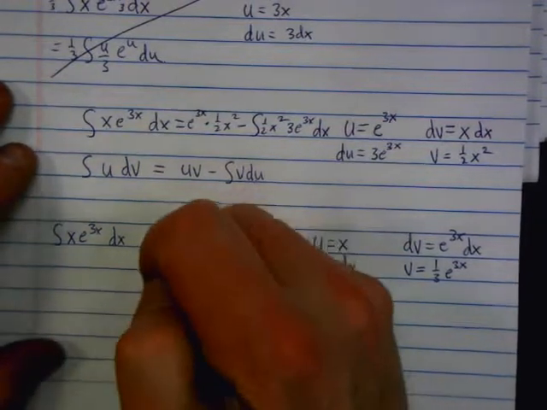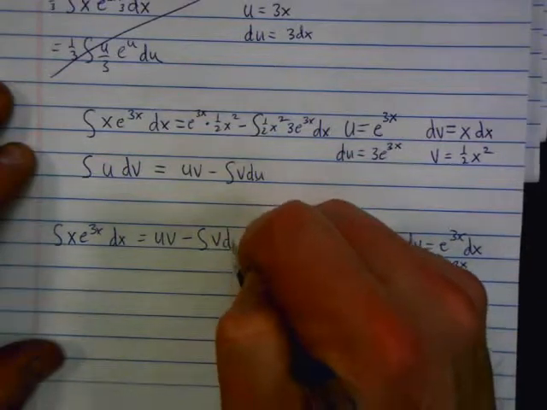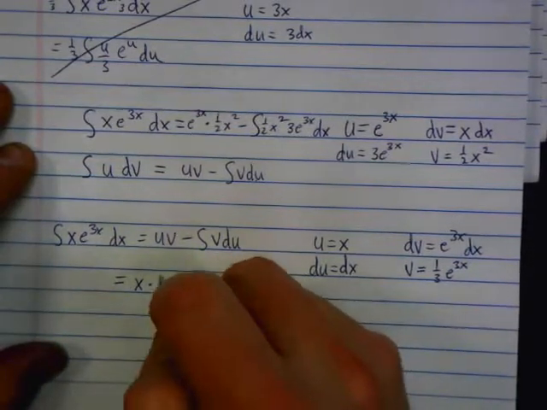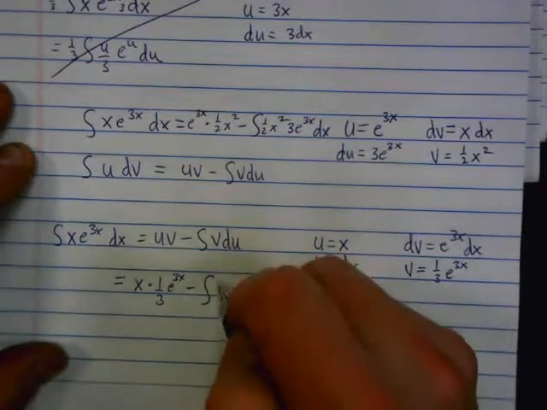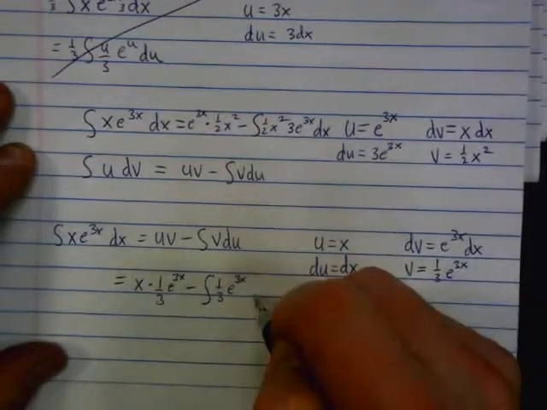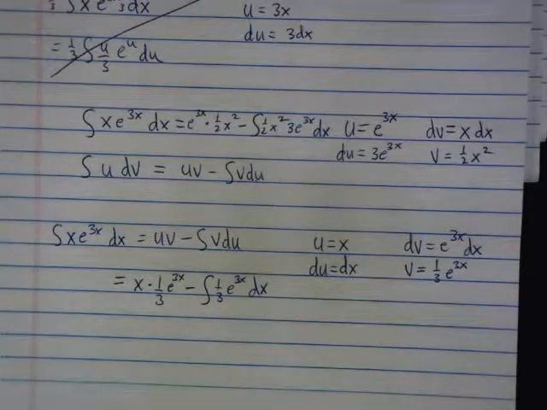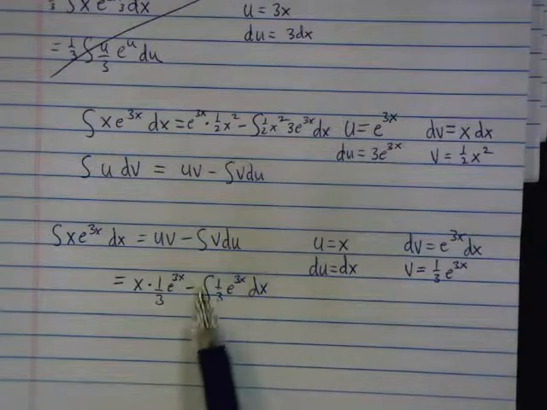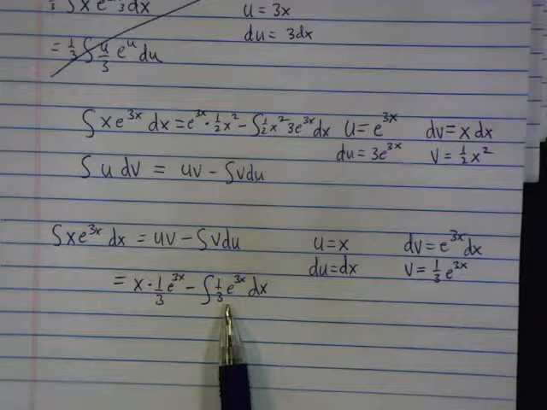All right, so now notice when we use u times v minus integral v du, u was x. v was 1/3 e to the 3x, minus integral of v, 1/3 e to the 3x, and then du is just dx. And notice our integral got better. And this is the whole goal behind integration by parts. We now have an integral where we're not multiplying variables. That's an improvement. Can we integrate 1/3 e to the 3x?